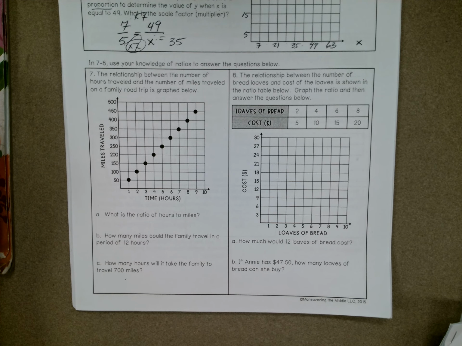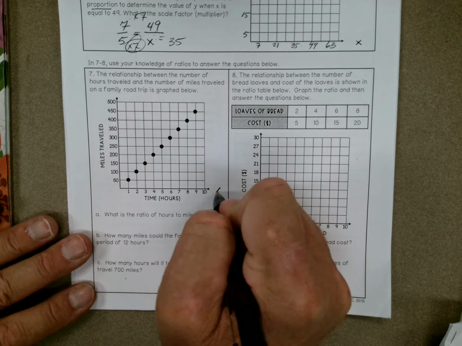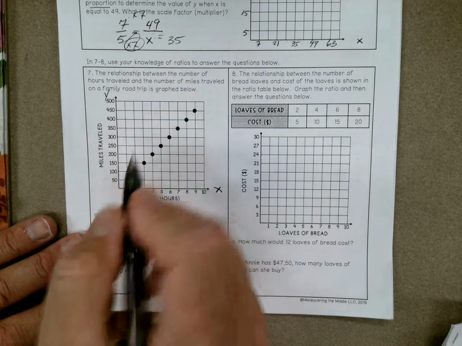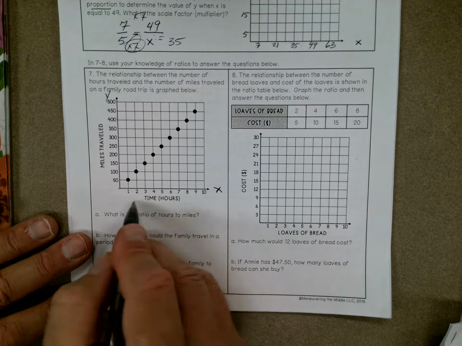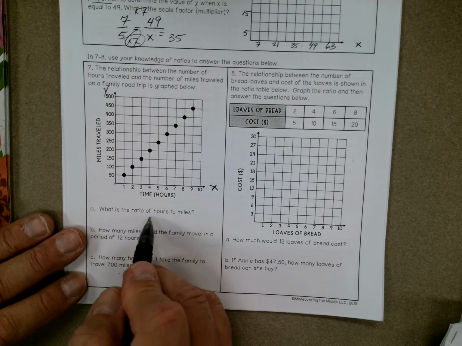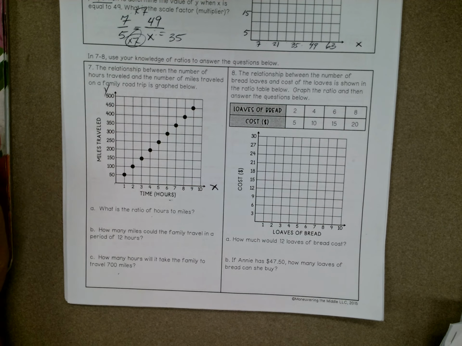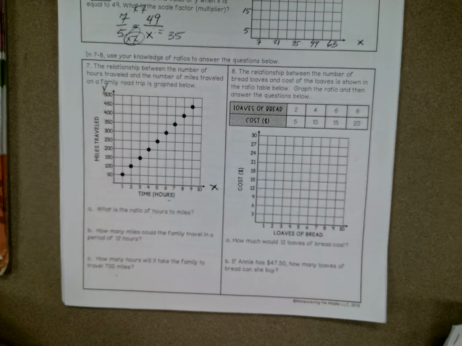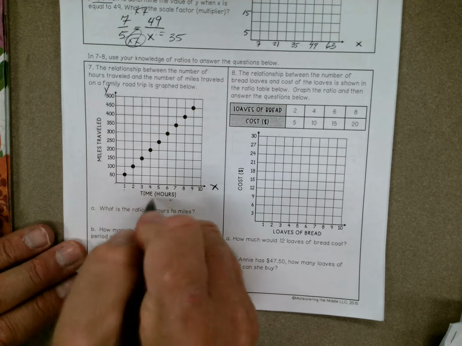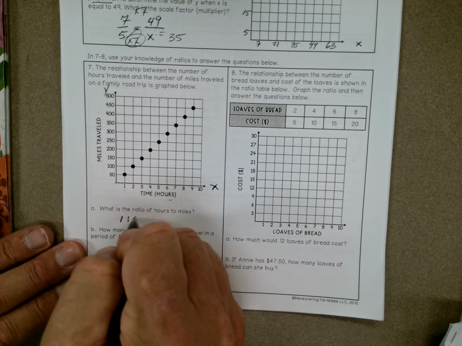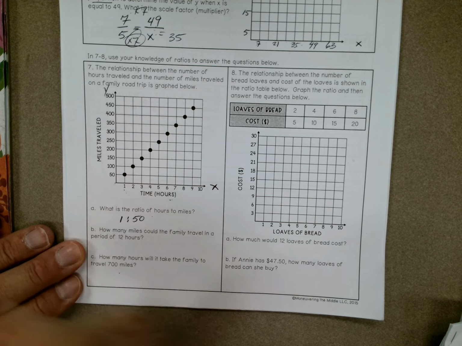And number 7 reads, the relationship between the number of hours traveled and the number of miles traveled on a family road trip is graphed below. So again, I always like to write this in, x and y, right? Origin, if you wanted to do that. Here's the time, here's the number of miles. What is the ratio of hours to miles? Hours to miles. So when we look at this, we want to write the original ratio down. We're going to start with 1. So it's hours is 1 to 50. 1 to 50. Makes sense?